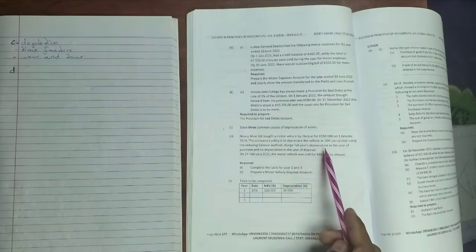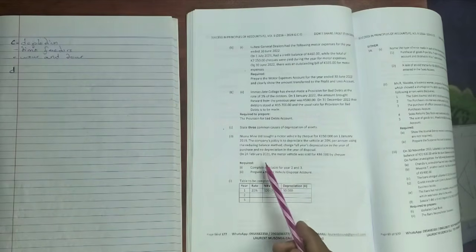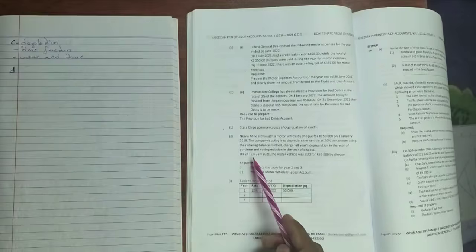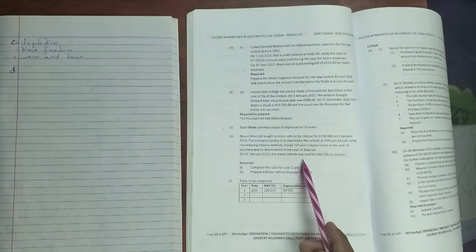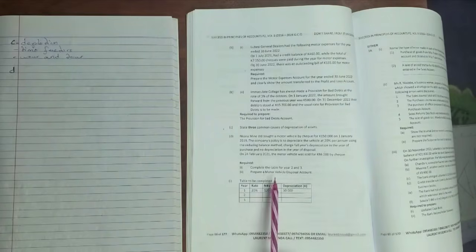Charge full year depreciation in the year of purchase and no depreciation in the year of disposal. On 25th February 2021, the motor vehicle was sold for 86,000 by check. We are required to complete the table for year 2 and 3, and prepare the motor vehicle disposal account. So we're going to start first by completing the table.